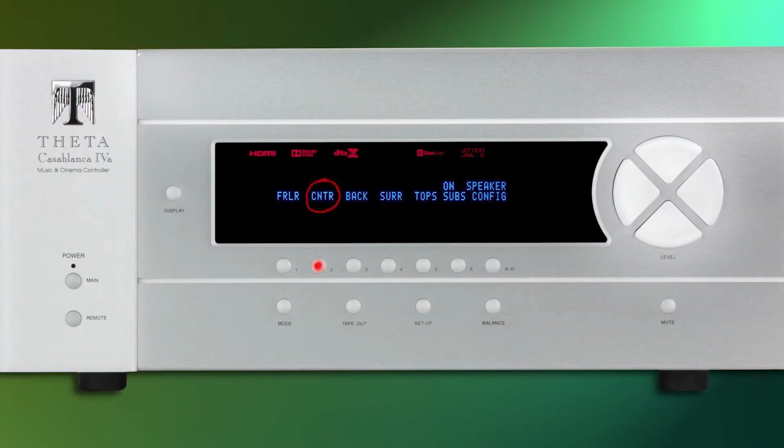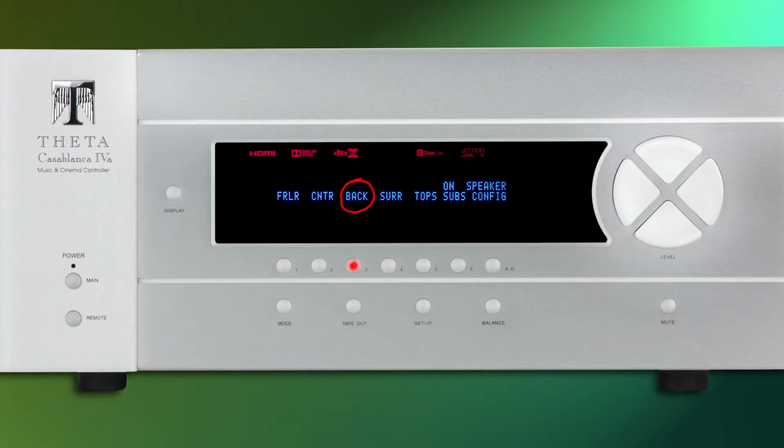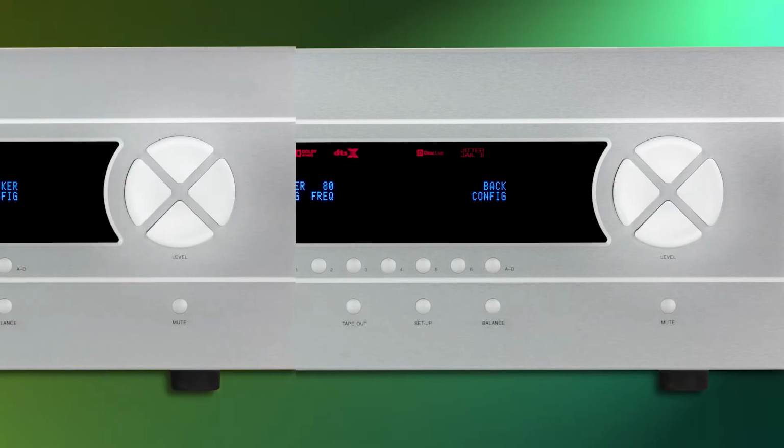Press button 2 to select the center speaker. As with the front, left, and right speakers, button 1 selects whether there is a high-pass filter applied to the center speaker or if it will be full range. Button 2 selects the crossover frequency if a high-pass filter is used. Press the Setup button to return to the speaker selection page. Press button 3 to select the back speakers. Button 1 selects whether there is a high-pass filter applied to the back speakers, or if they are to be full range. Button 2 selects the crossover frequency if a high-pass filter is used. Press the Setup button to return to the speaker selection page.